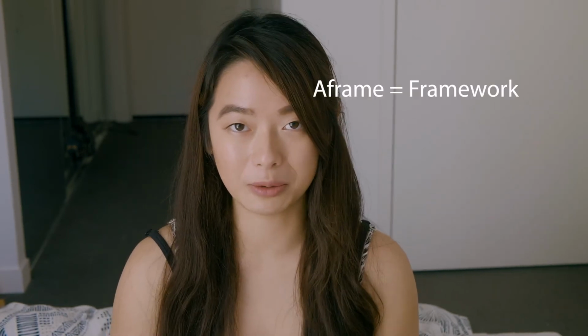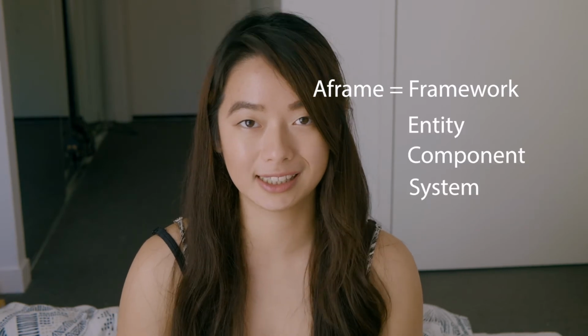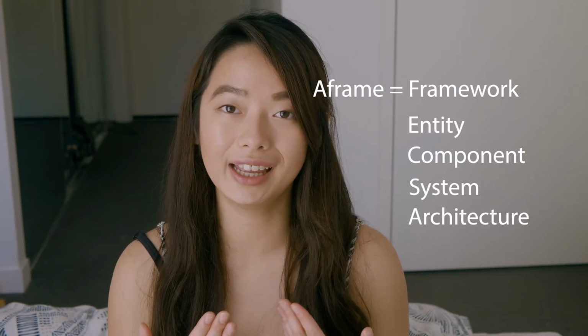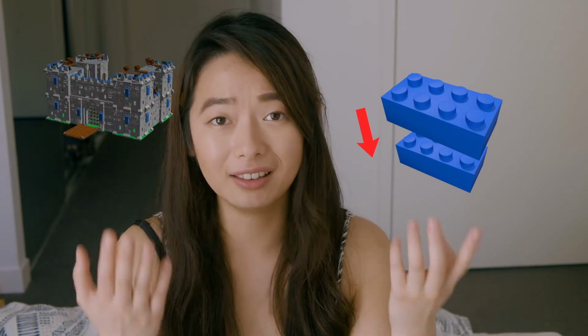Okay, let's start by going back to what A-Frame is and where it came from. A-Frame is a framework that uses Entity Component System architecture, or an ECS for short. An ECS is like a box of Legos. The set of Legos itself is the framework, and the ECS is the little bumps and cavities that allow you to put the Legos together. You can then use these cavities and bumps to make endless models of Lego. That's exactly how A-Frame works.